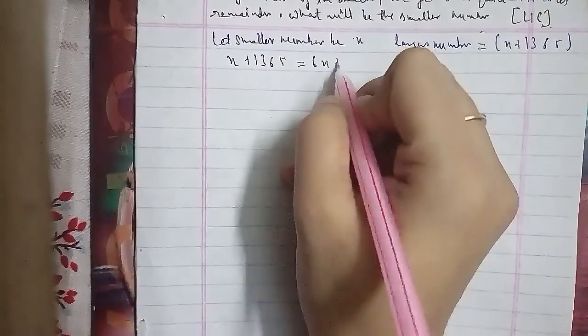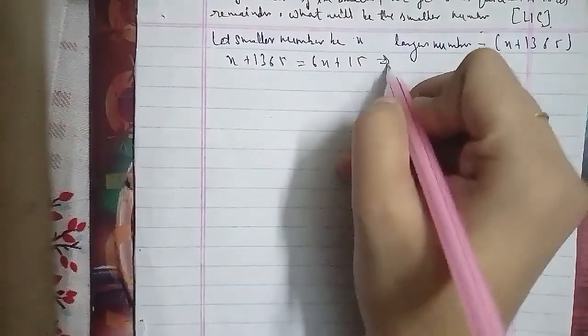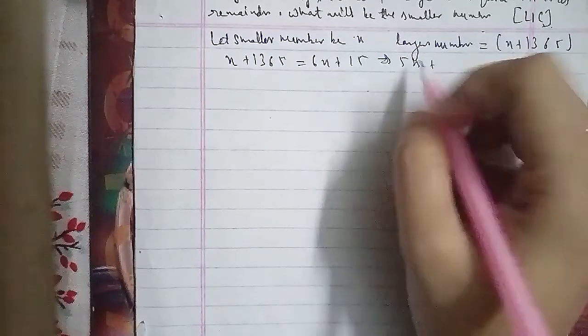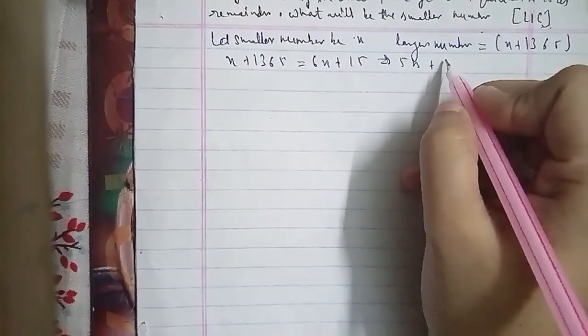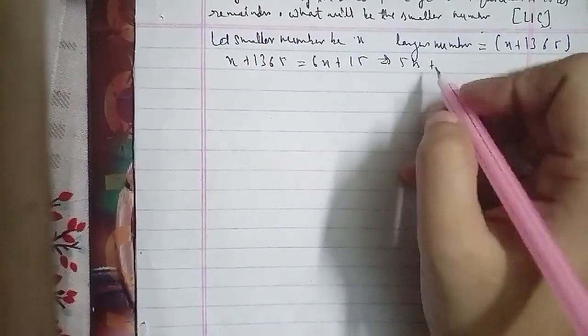So the smaller number will be here, 270. Let's go ahead with the other question that we have to talk about, which is question number 147 here.